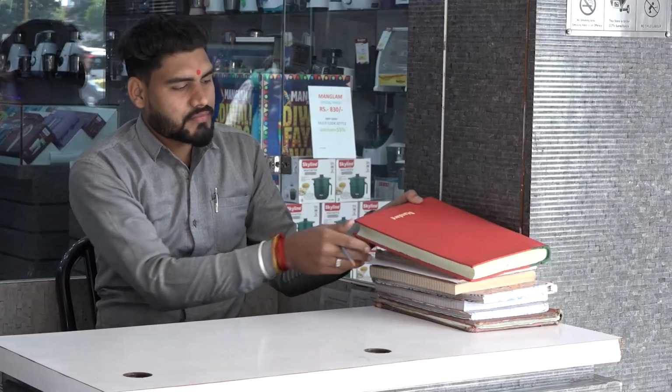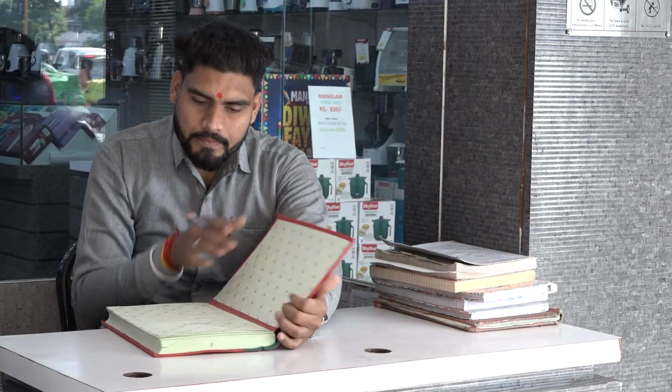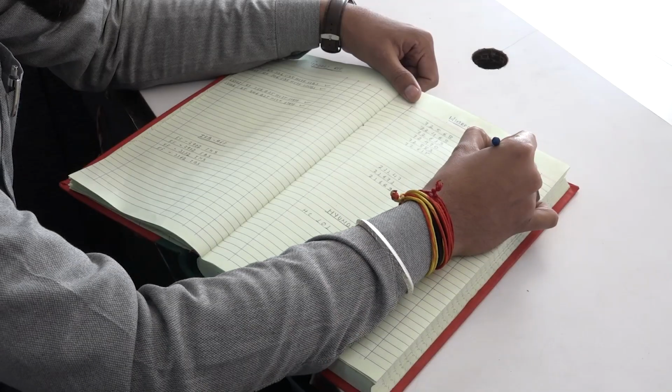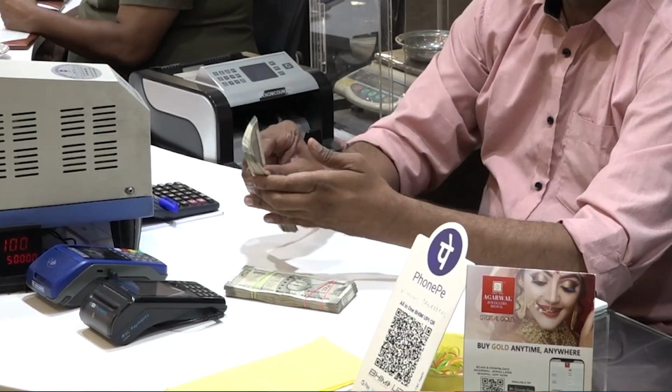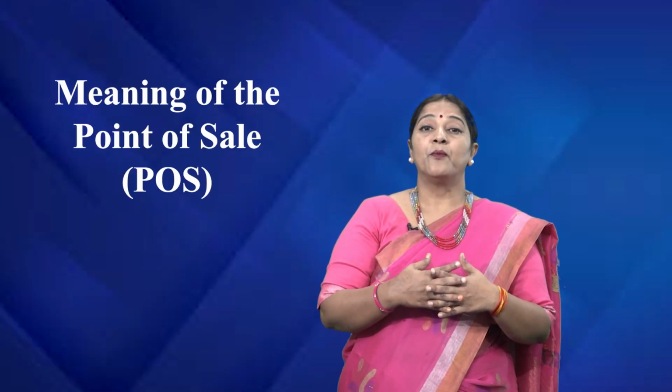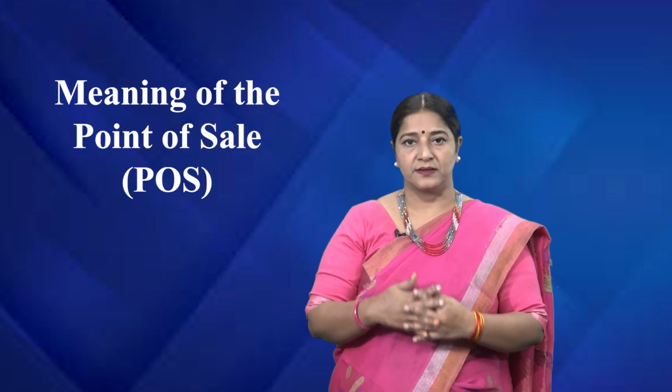The cashier maintains the payment records received at the billing point and prepares reports of each transaction on a cash register tape and verifies against the cash in hand. And now moving to the first topic, meaning of the point of sale, that means POS.